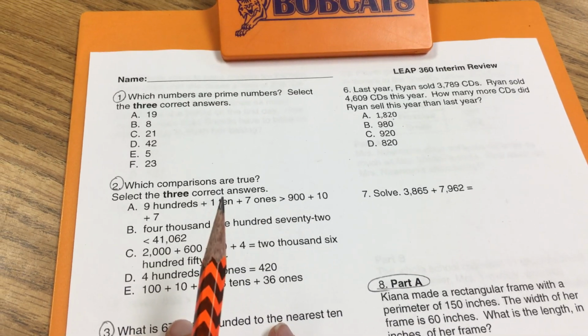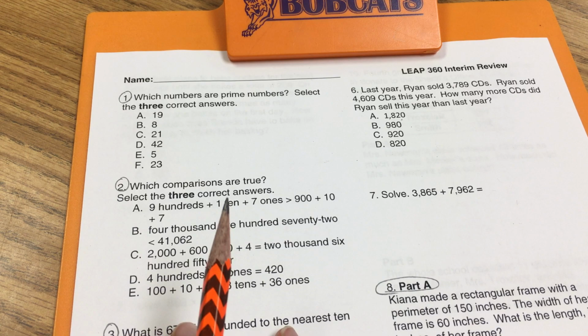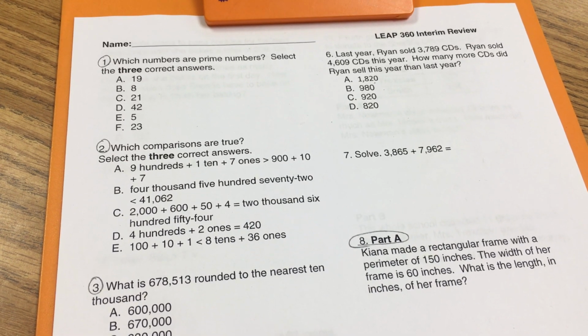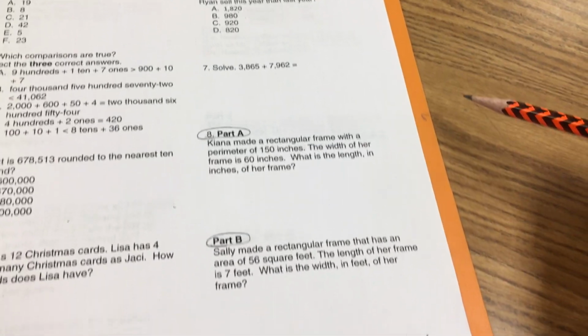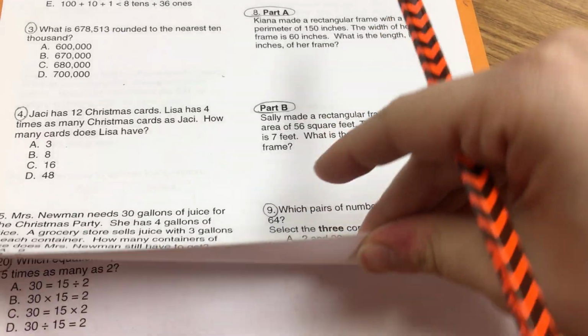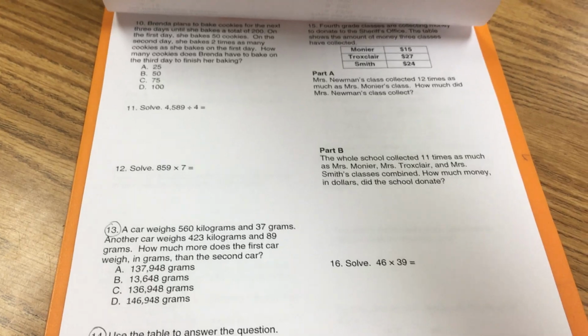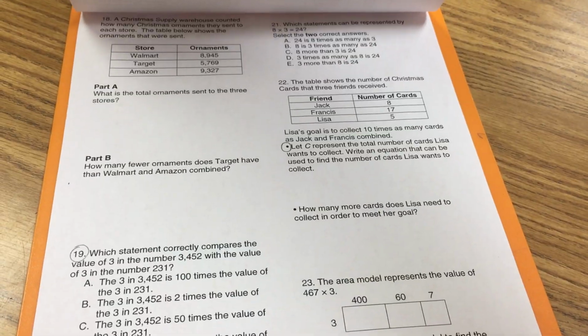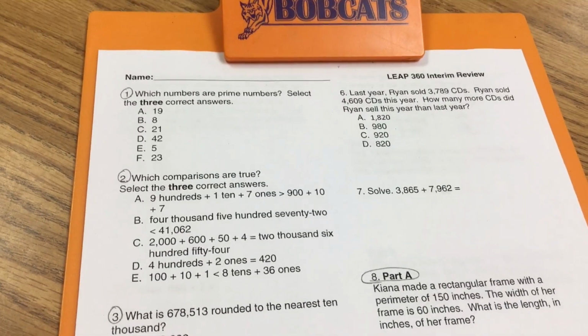Alright guys, we're going to get started on our Leap 360 interim review. There's only a few problems that we're going to do on the video together. So number 1, 2, 3, 4, and then 8, part A and part B, 9, 13, 14, and then we have 19, 20, and then that little bullet for 22. So let's start off with number 1.